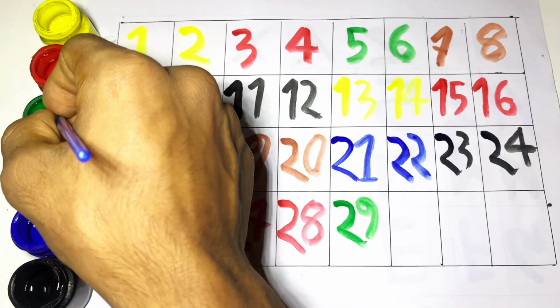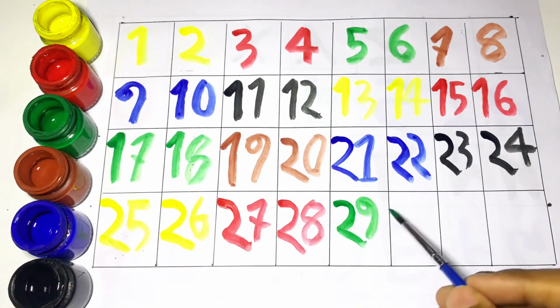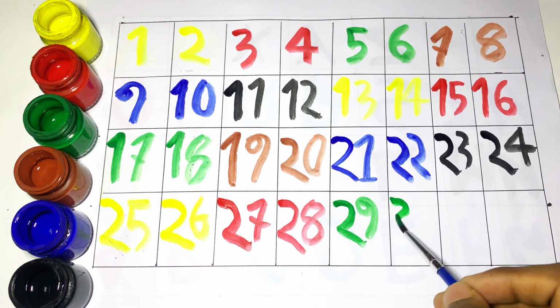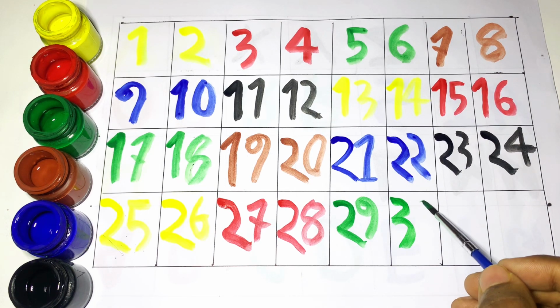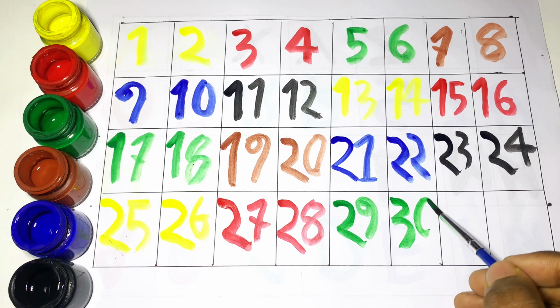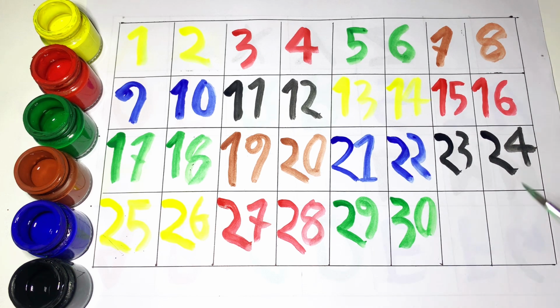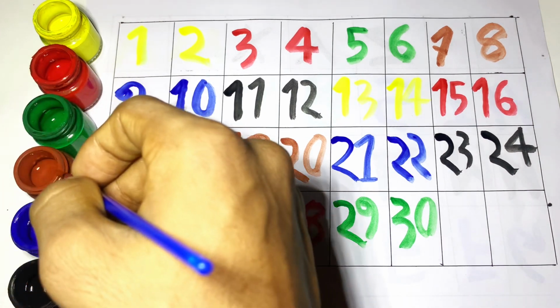Kids, again use green color and draw 30. The numbers of 30. Kids, now write 31. The numbers of 31 and use brown color.